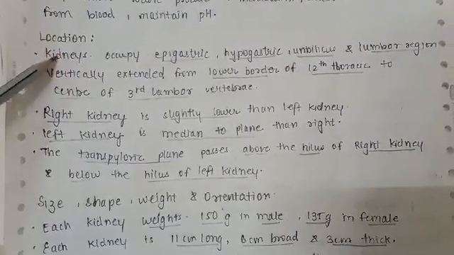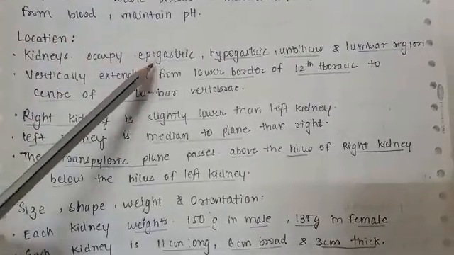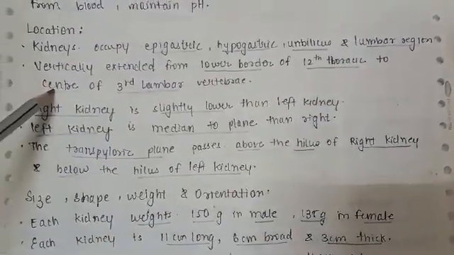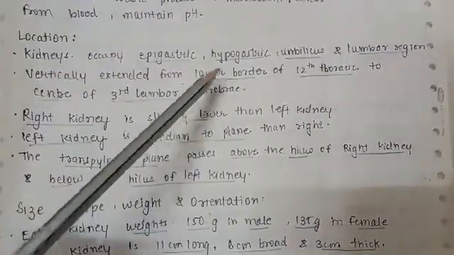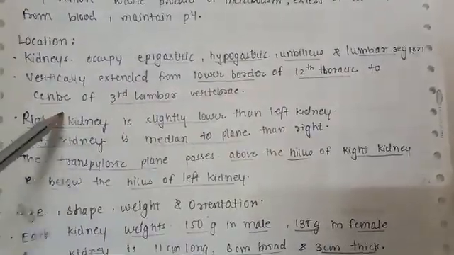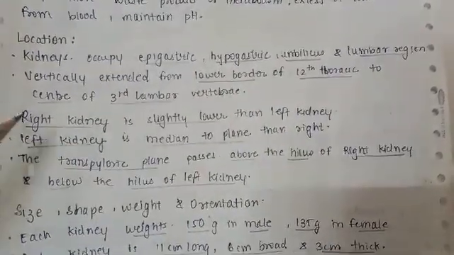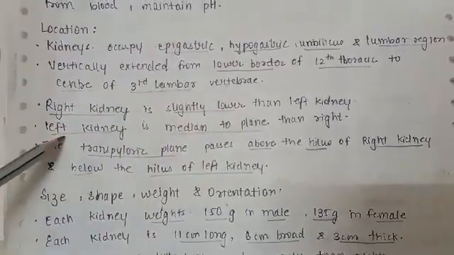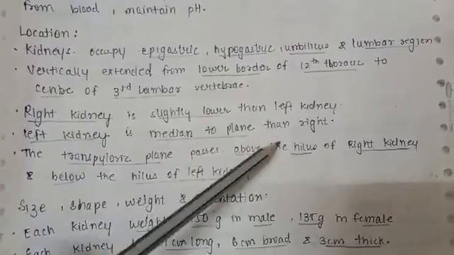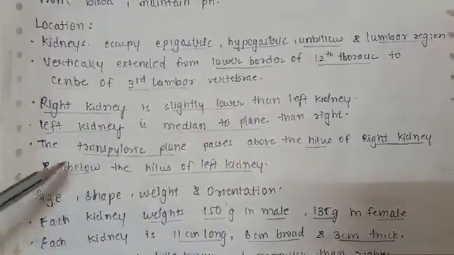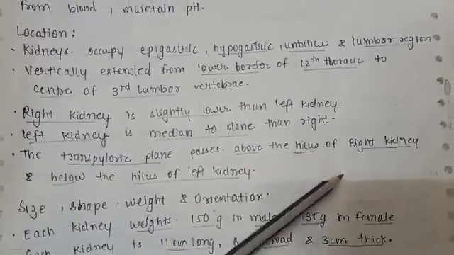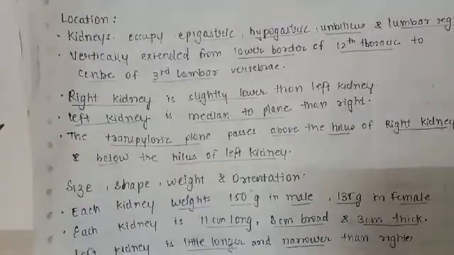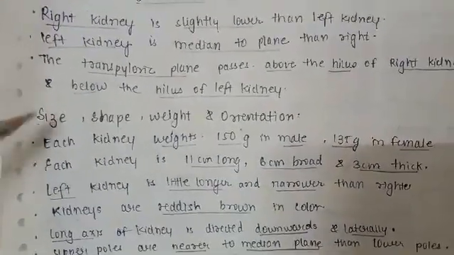Location of kidney. Kidney occupies epigastric, hypogastric, umbilicus, and the lumbar region. Vertically it extends from the lower border of the 12th thoracic to the center of the third lumbar vertebrae. The right kidney is slightly lower than the left kidney, whereas the left kidney is more medial to the plane than the right one, and the transpyloric plane passes above the hilus of the right kidney and below the hilus of the left kidney.